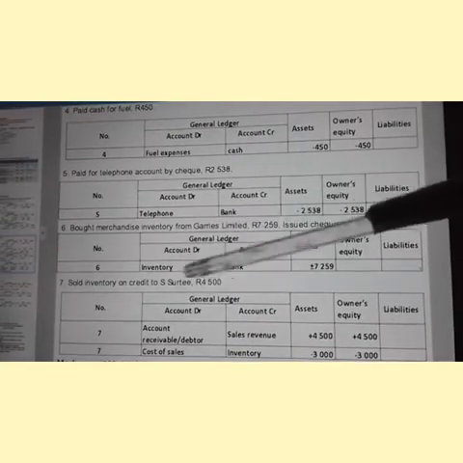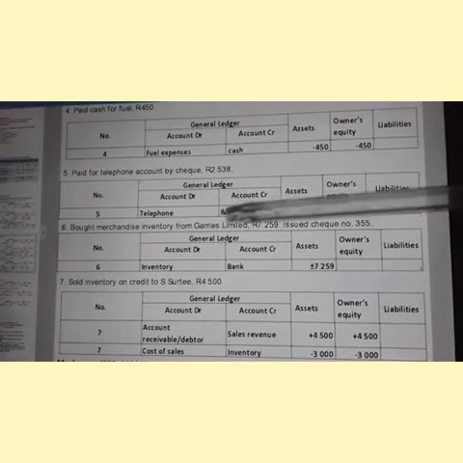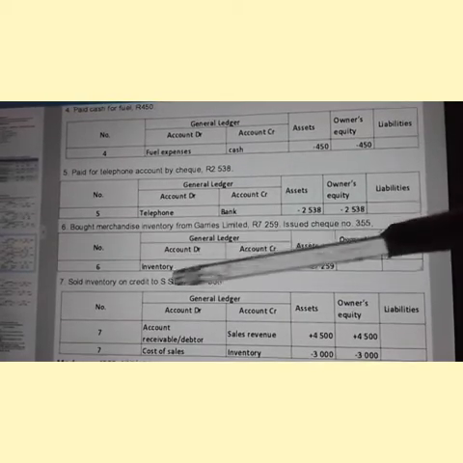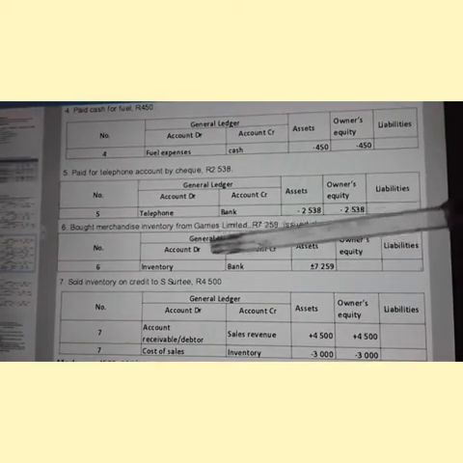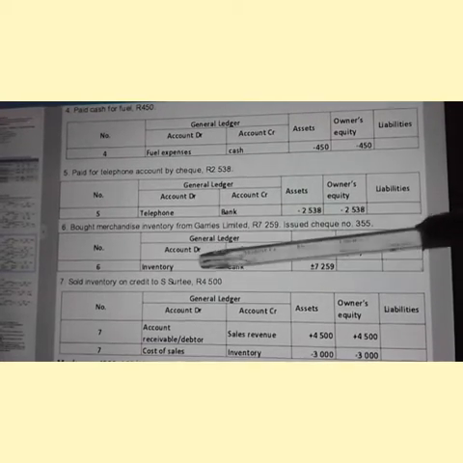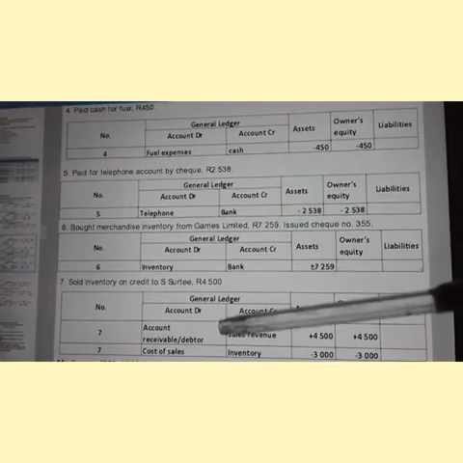Day 7, they say sold inventory on credit to S. Salties. So this transaction is almost the same as the second transaction on day 2, because it has to do with sales. And so we have to calculate the cost of sales. We have to calculate the markup. So just like the second transaction, this one also has two parts.